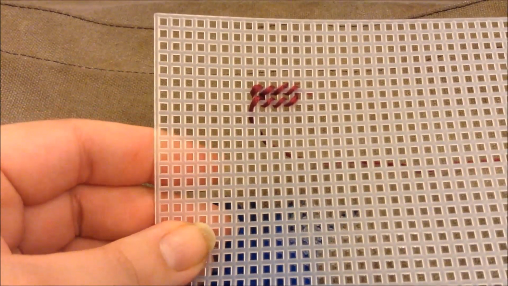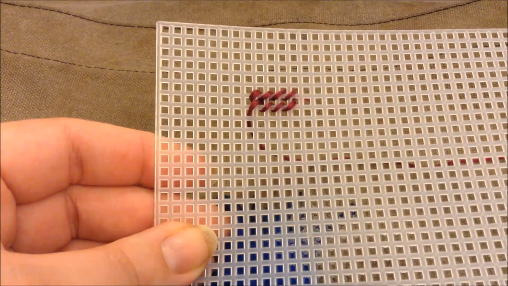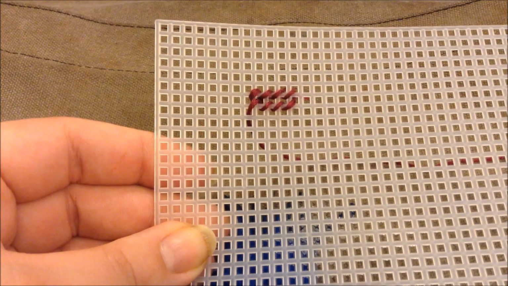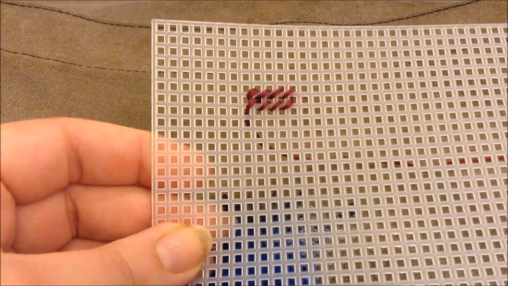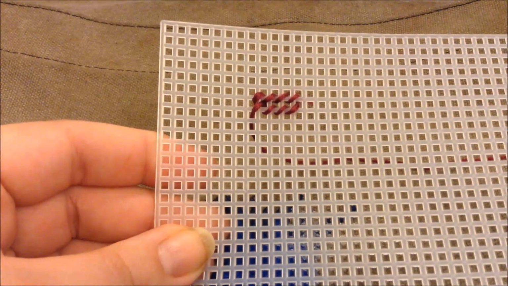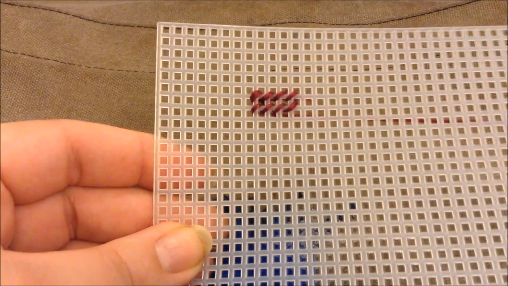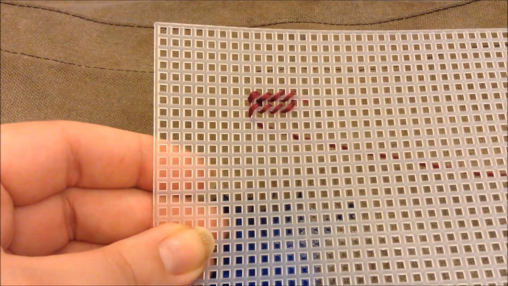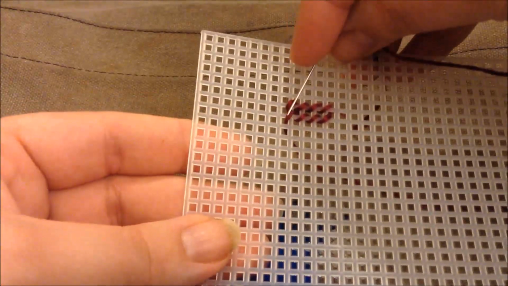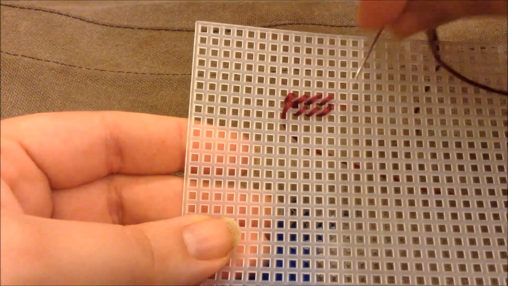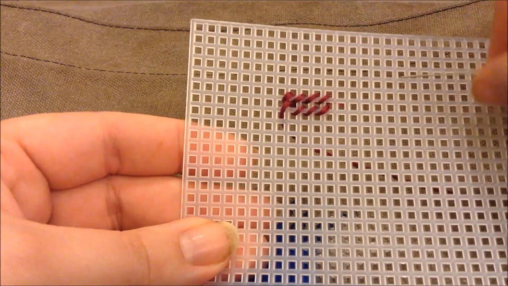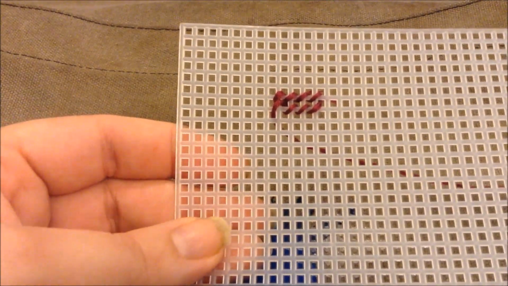And if you are stitching 1/1 on Aida or 1/2 on an even weave or a linen, you have no problems. But if you're stitching 1/1 with the traditional half stitches like this on an even weave, you get these little half stitches slipping under the vertical threads about like every other stitch.